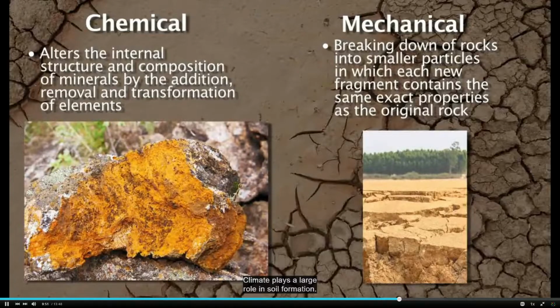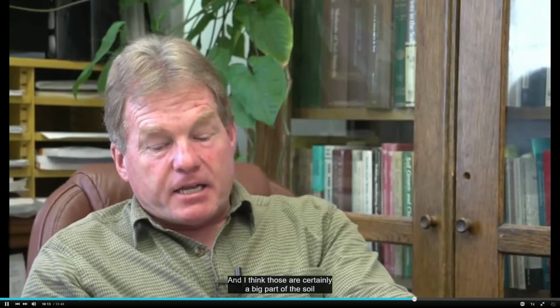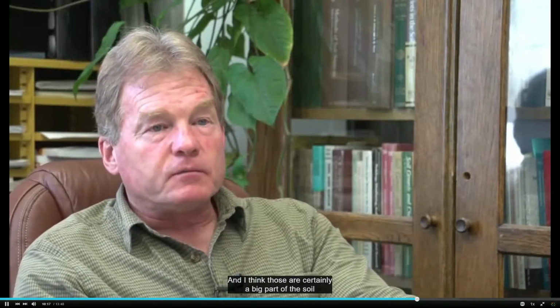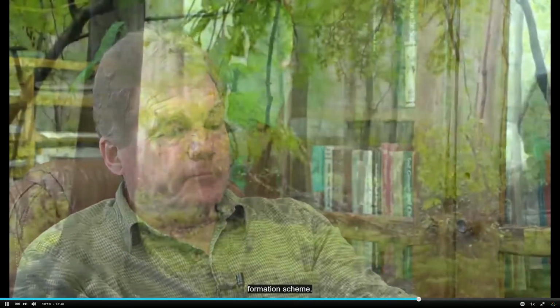Climate plays a large role in soil formation. Temperature is something that is extremely critical for soil formation just because it drives biological processes. The warmer temperatures tend to increase biological processes. Warmer temperatures increase the rate at which chemical reactions occur. And I think those are certainly a big part of the soil formation scheme.